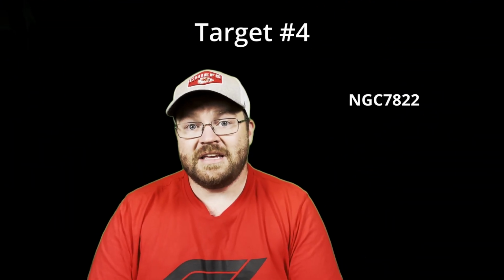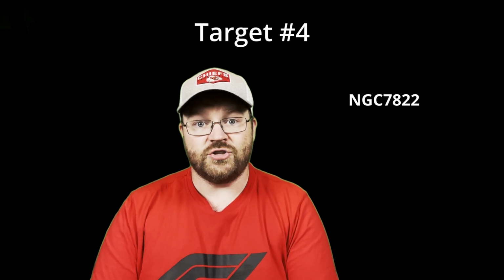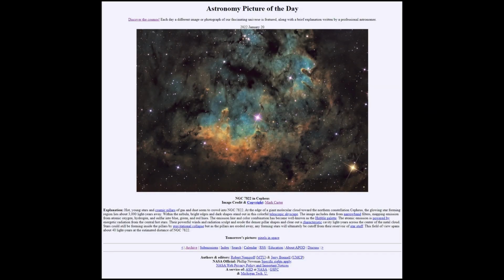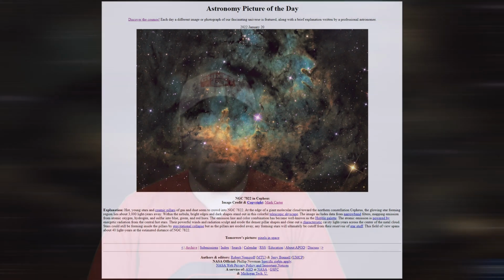The fourth target that we're going to talk about today is going to be NGC 7822. Now, this is the target that I myself have won a NASA APOD with. Obviously, its catalog code is NGC 7822. It doesn't actually have a name. It is informally called the question mark, or the cosmic question mark, because of its particular shape. It does resemble slightly a question mark. I personally feel like that's maybe a little bit of a stretch. I don't see it as much as other people claim to.